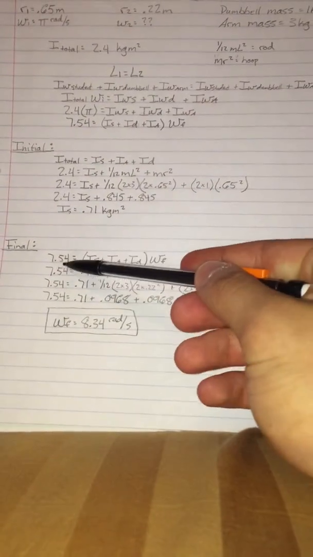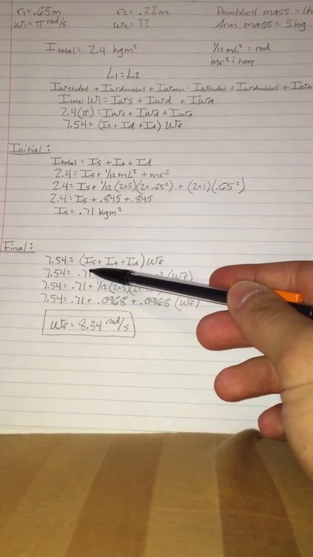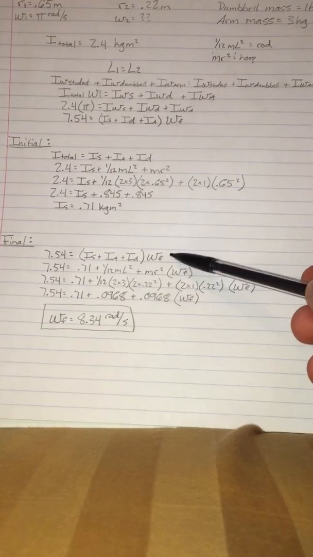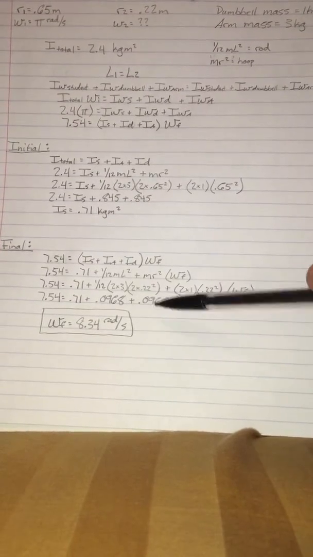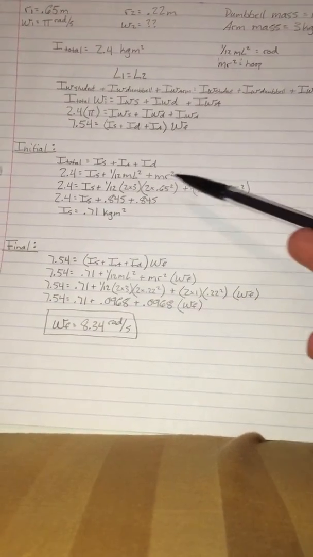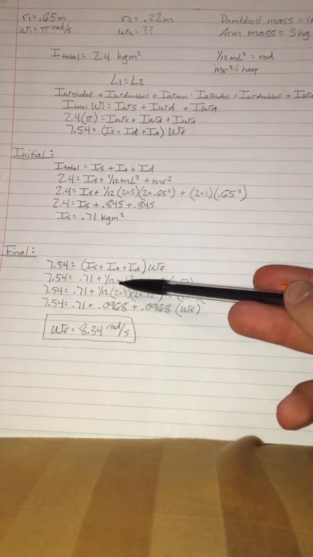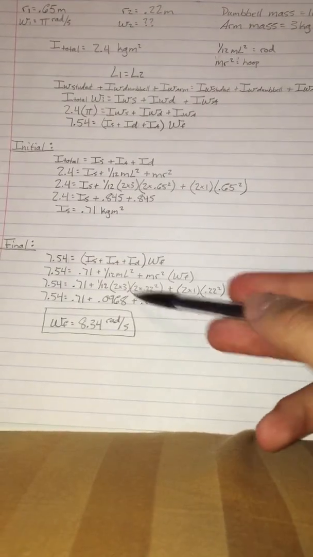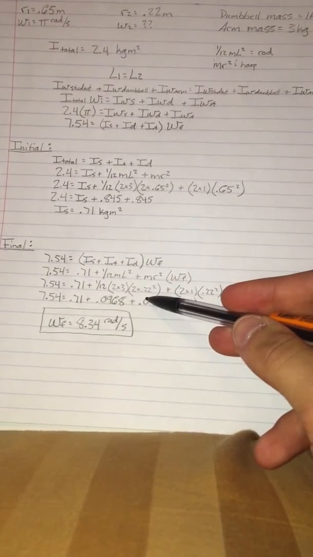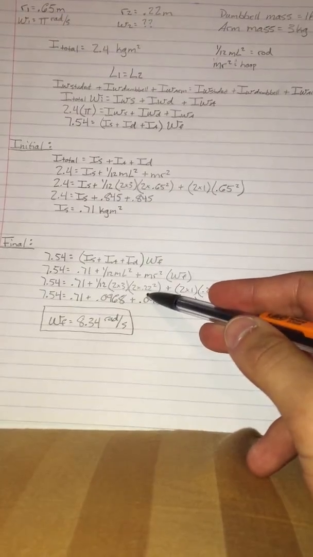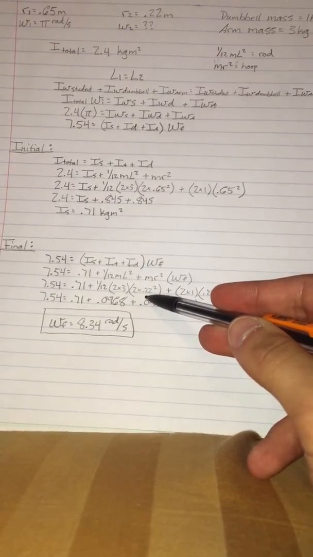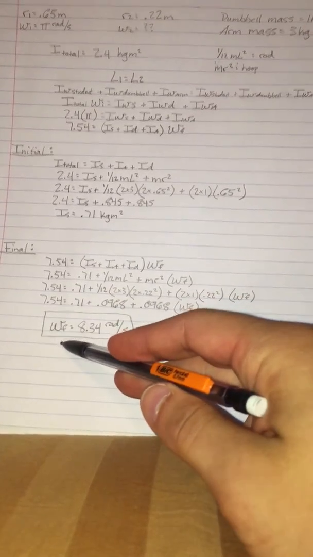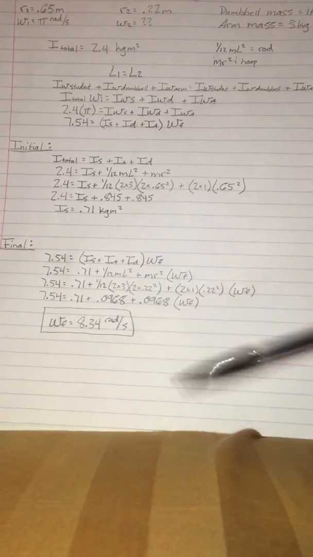And then to find the final rate of rotation, you're going to move back to this formula right here. So you're going to have 7.54 is equal to the moment of inertia of the student, the arm, and the dumbbell times the final rate of rotation. And the same thing that you did initially, you're going to treat the arms as 2 rods and the dumbbells as a hoop. And you plug all those in, and for this, since he's tucked in, you have to use the second radius, which is 0.22, instead of the 0.65, and then the final rate of rotation is going to be 8.34 radians per second.